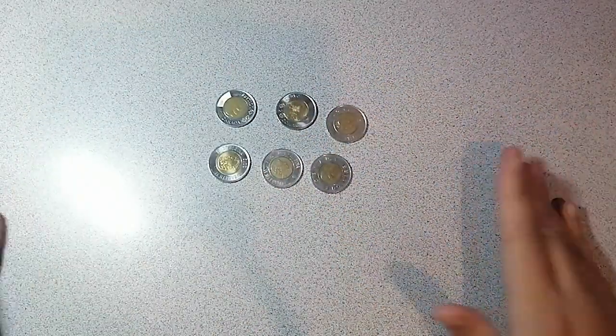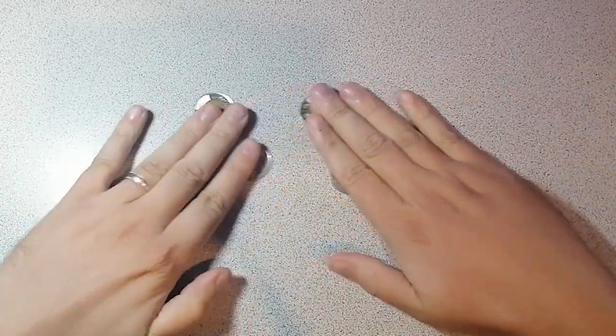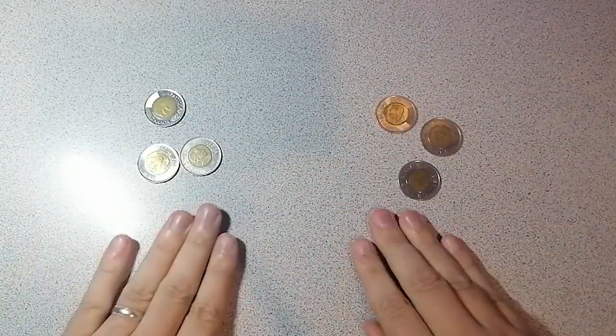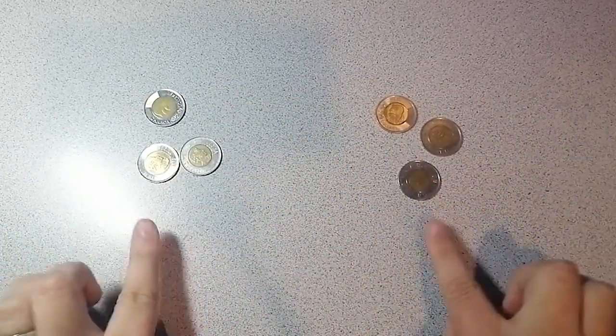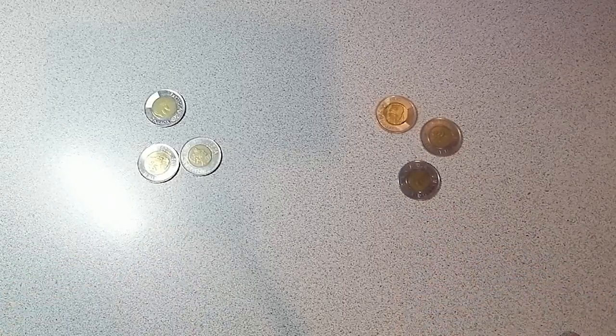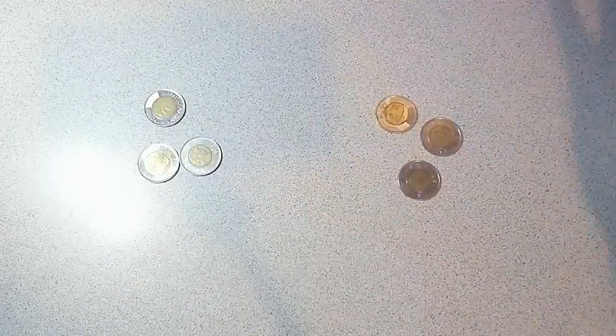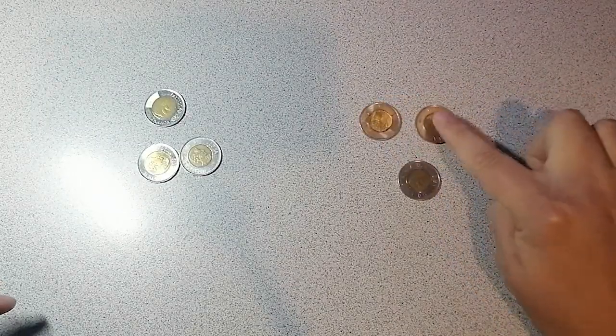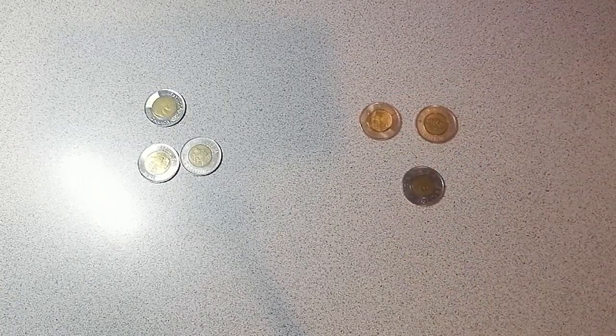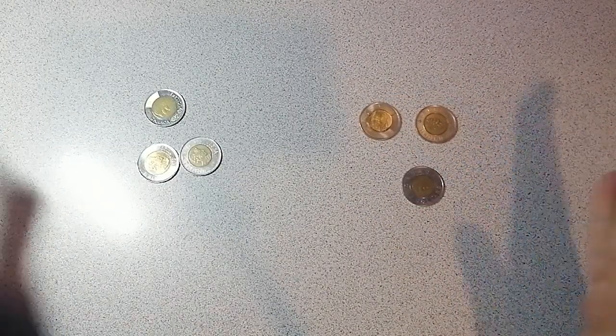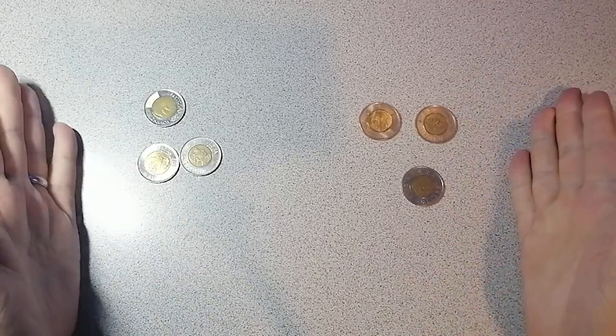Now, we have 6 toonies in one group. Now, let's make 2 groups of the same size. 6 toonies divided into 2 equal groups. How many toonies are in each group? Count with me again. It's fun. 1, 2, 3. 6 divided by 2 equals 3.